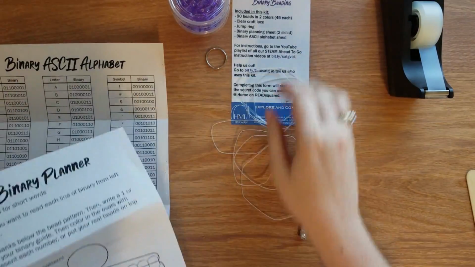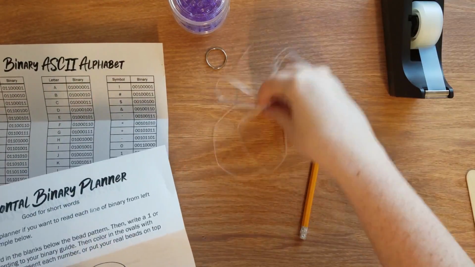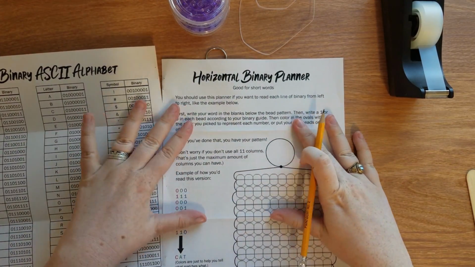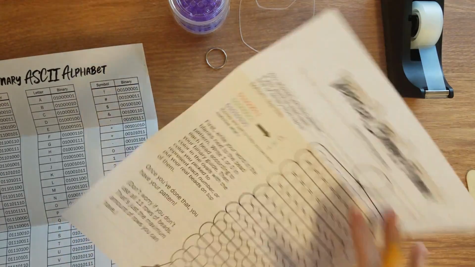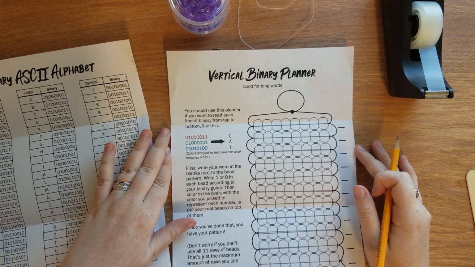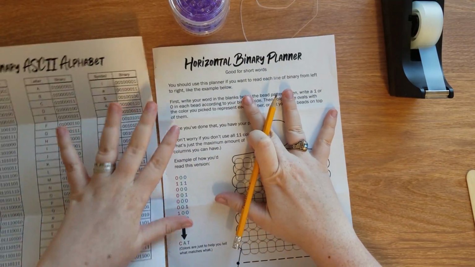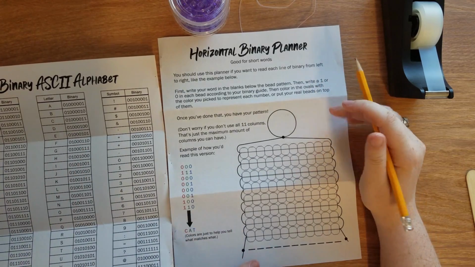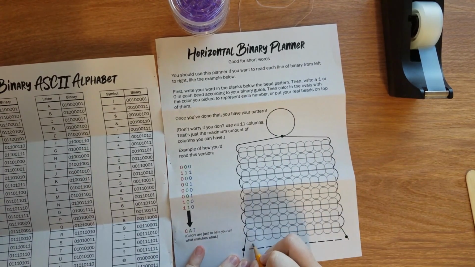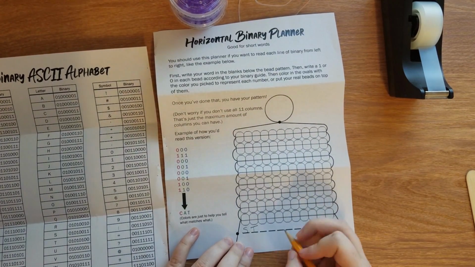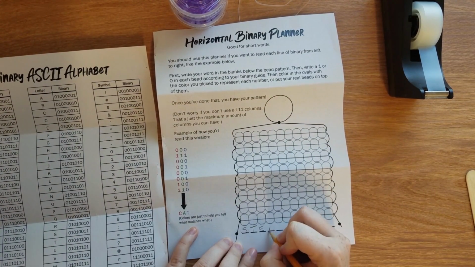Then we are going to jump into picking out a word and planning out a sheet. You can do this two ways. The difference is explained on the sheet, but it's basically about whether you want the keychain to be read from left to right or top to bottom. We are going to go with the way that reads left to right, and we are going to make a keychain that says STEAM, of course.